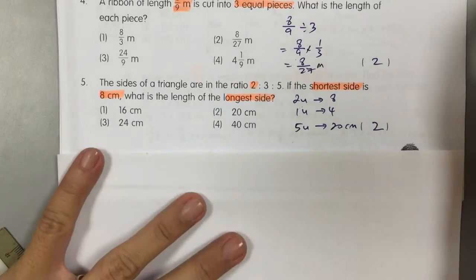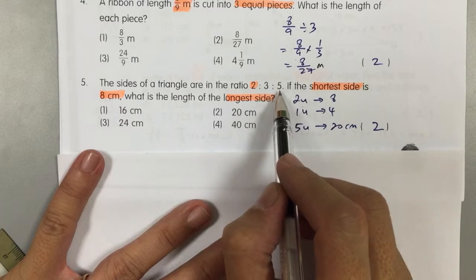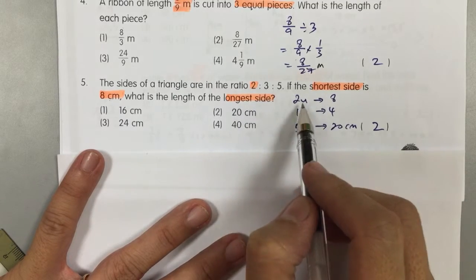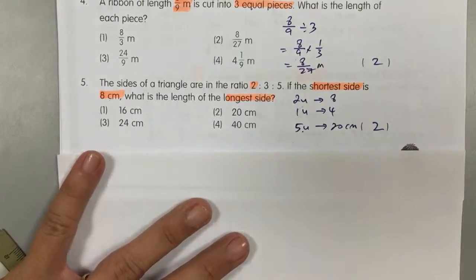Question 5. The sides of a triangle are in the ratio 2 to 3 to 5. If the shortest side is 8, so 8 cm must be 2 units. Ask you to find longer side, which is 5 units. So 2 units is 8, 1 unit will be 4, 5 units will be 20. Answer 2.